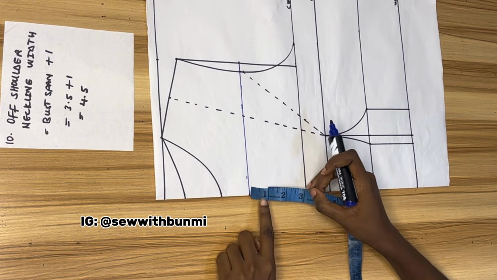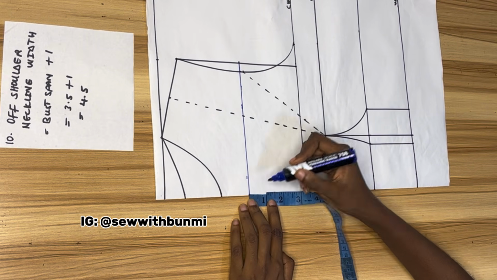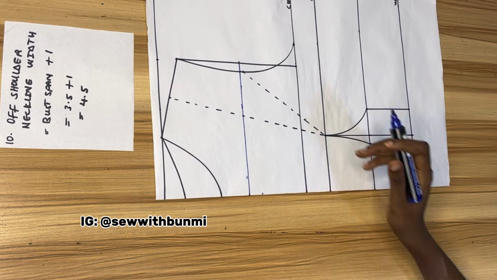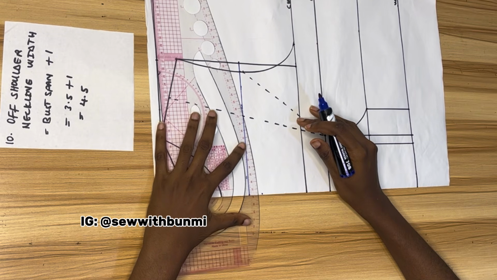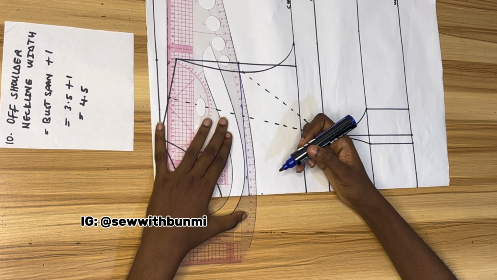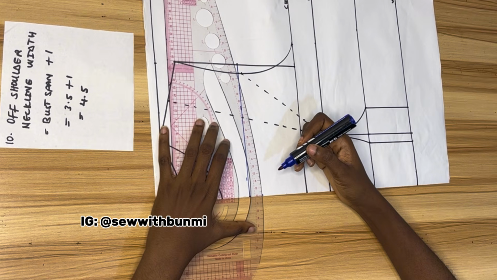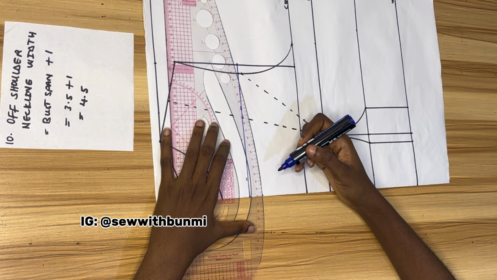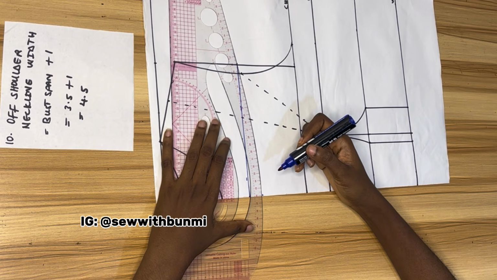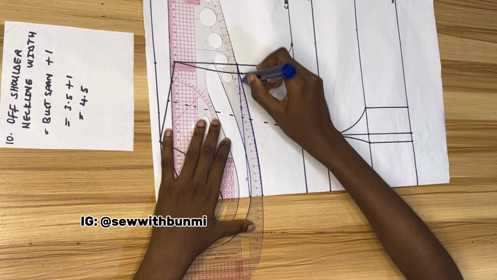So I'm coming down by 1 inch and I'll just give my off shoulder a design like this. I don't want it to be straight. So once you have sorted out how off you want your off shoulder to be and the design of off shoulder you want, let's now input our off shoulder neckline width.